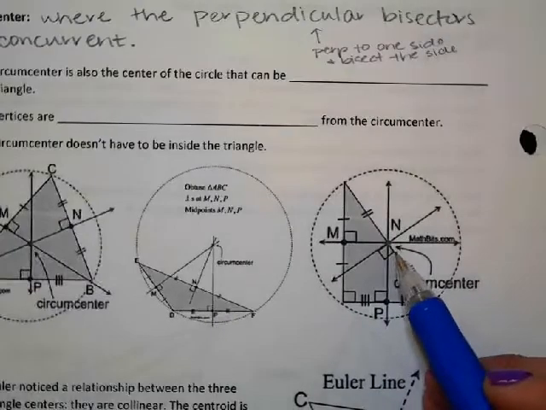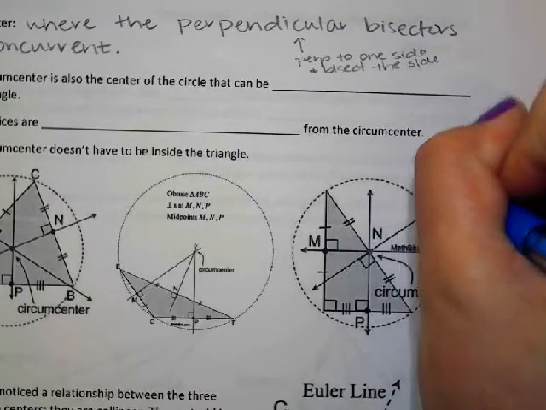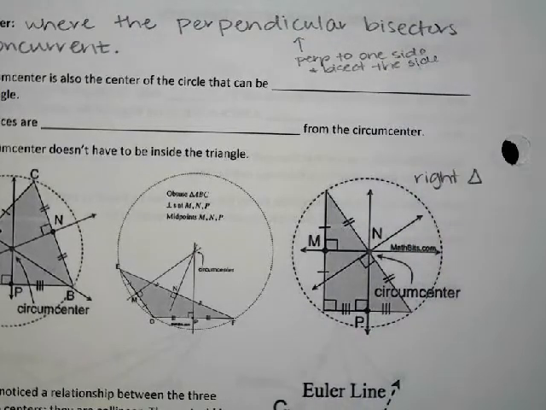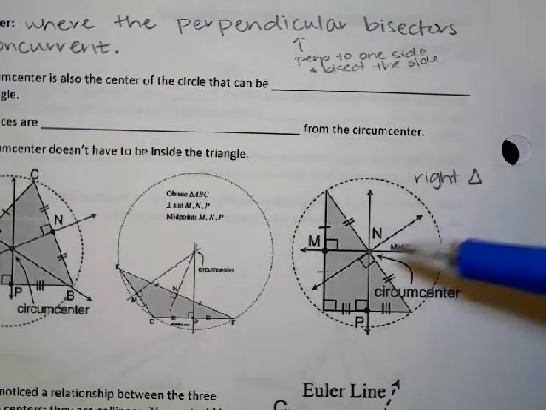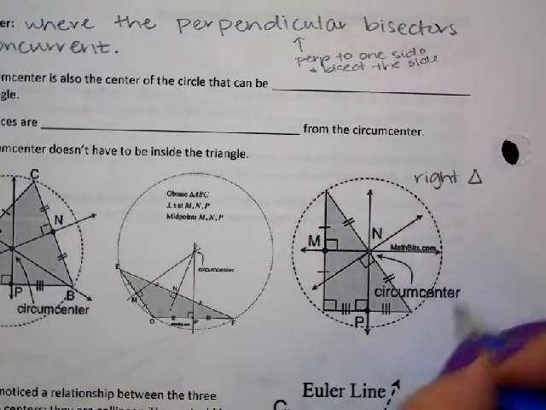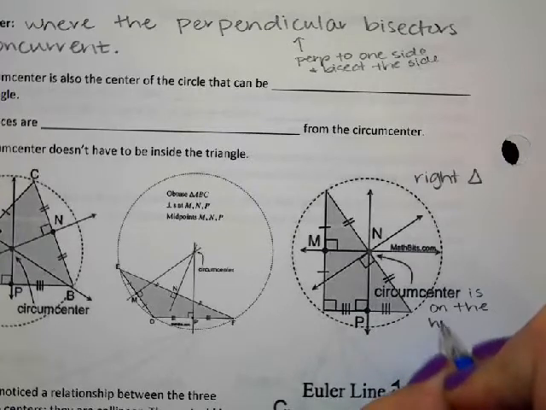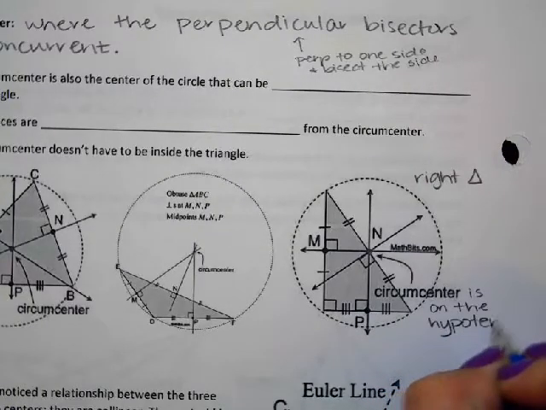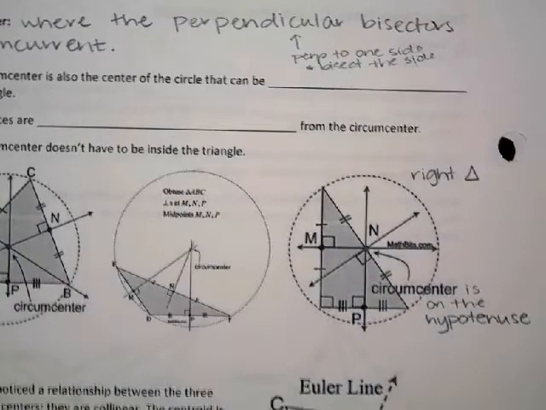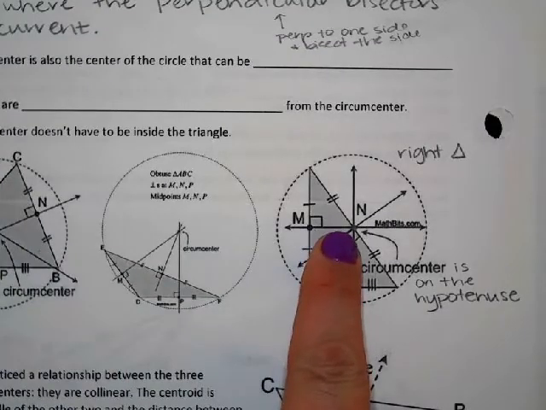This one is kind of cool because if you have a right triangle, then the circumcenter is on the hypotenuse. Just an interesting fact. And not only is it on the hypotenuse, it's actually in the middle of the hypotenuse, right there in the middle.